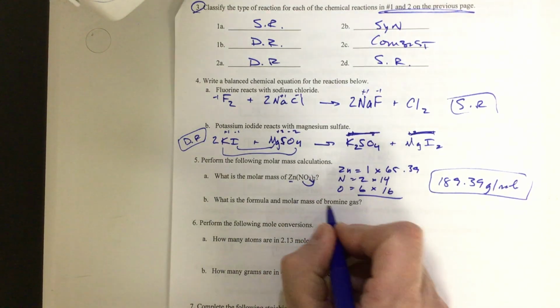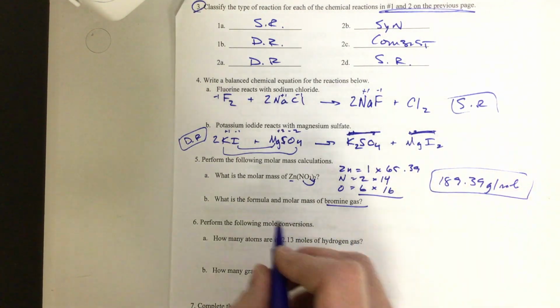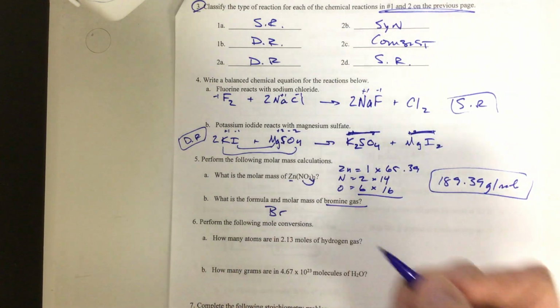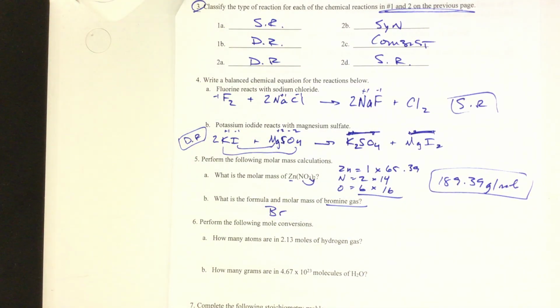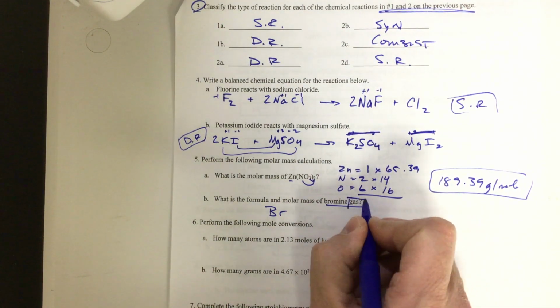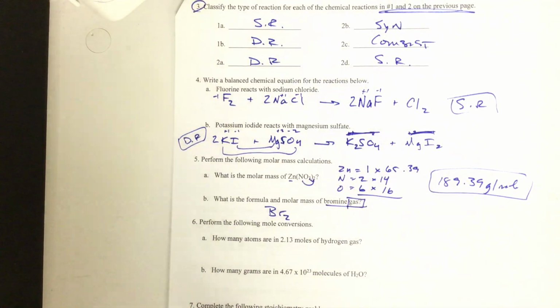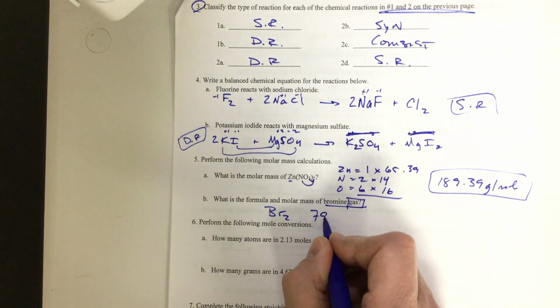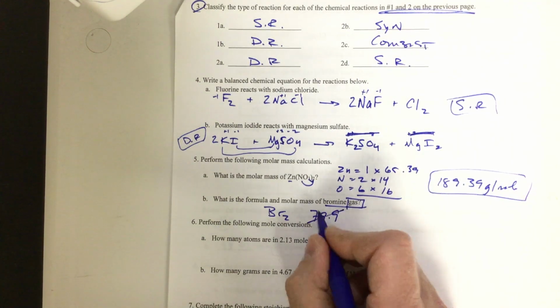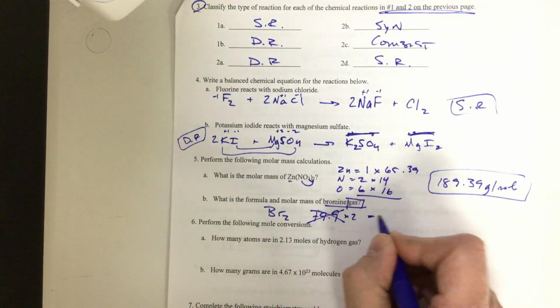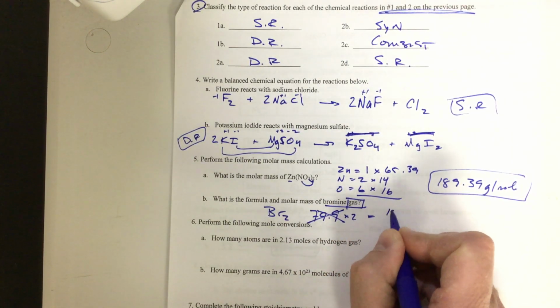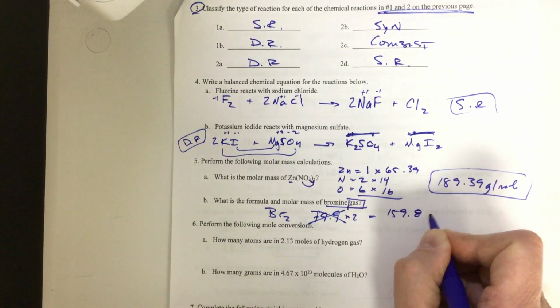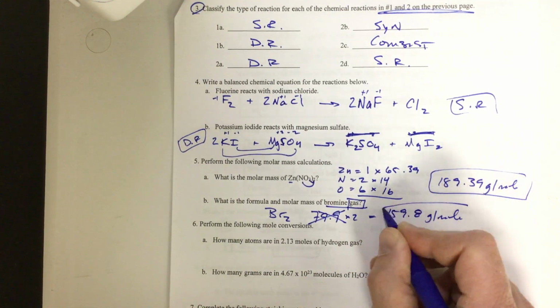All right, formula for bromine gas. Simple question, but it could trip you up a little bit. Bromine gas, that's bromine. The problem is bromine is a diatomic molecule, so it's going to be Br2. A lot of people would probably put the answer of 79.9. That is incorrect. You have to multiply it by 2 because it's diatomic, so you get 159.8 grams per mole.